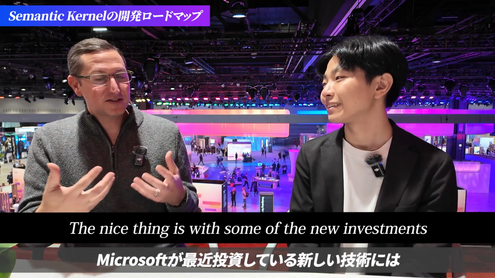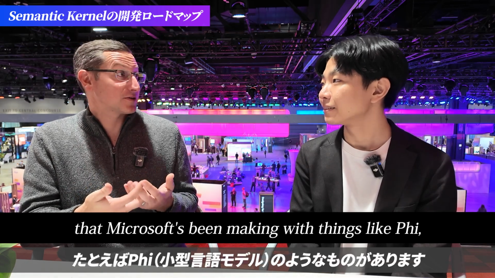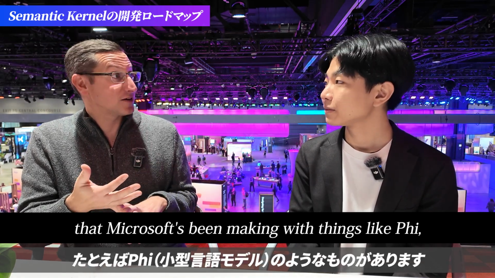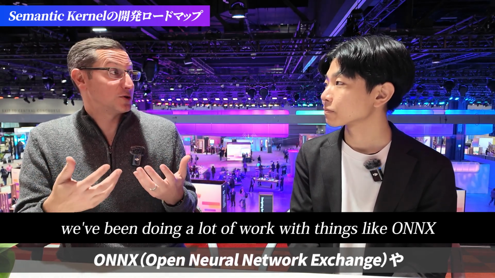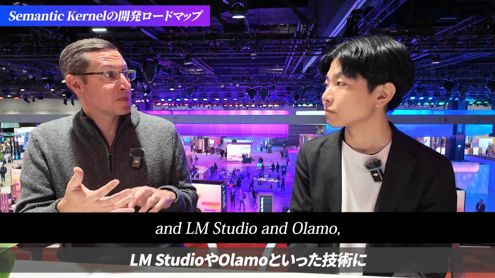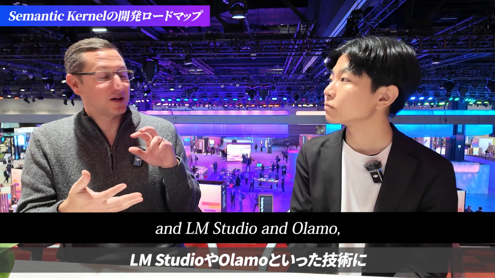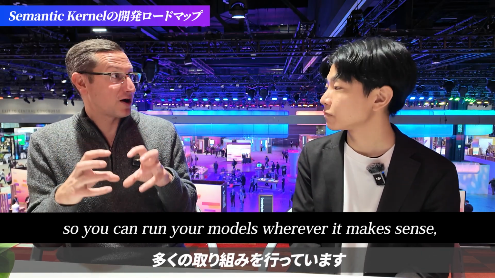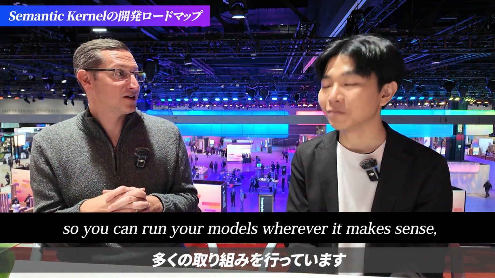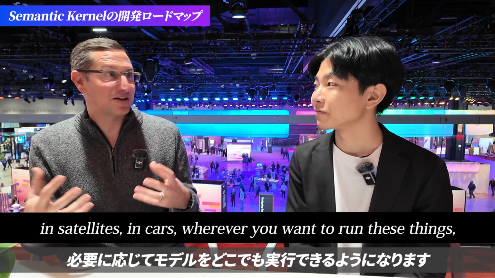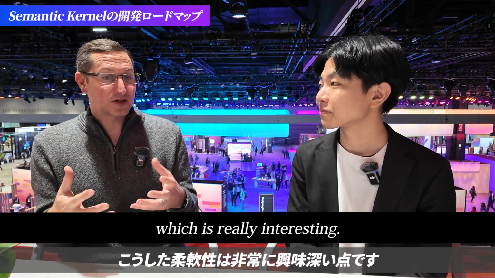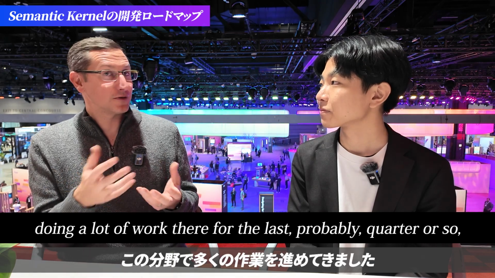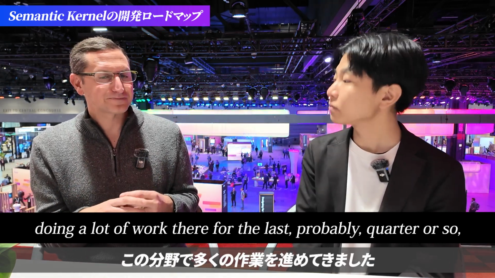The nice thing is with some of the new investments that Microsoft's been making with things like Phi, small language models, or even Semantic Kernel, we've been doing a lot of work with things like ONNX and LM Studio and Ollama, so you can run your models wherever it makes sense, on small devices, in satellites, and on cars, wherever you want to run these things, which is really interesting. We've already been doing a lot of work there for the last quarter or so.